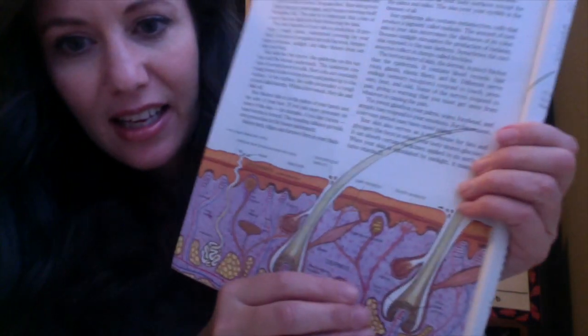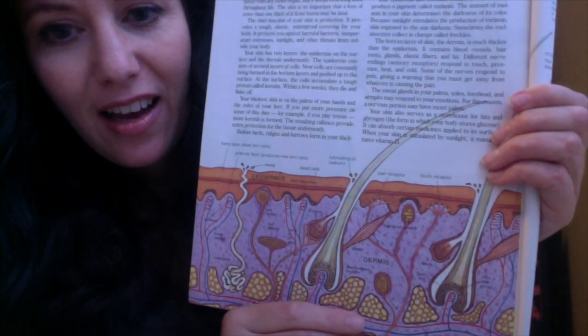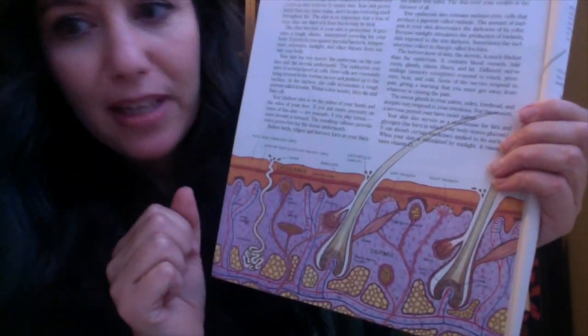So let me read you this verse. In Psalms 139:13, it says, "For you created my inmost being. You knit me together in my mother's womb." And this is one of the ways that God has knit us together in the womb, is He made us with our fingerprints. All right, so we're going to take a look at how those fingerprints might look on our fingers with our experiment today.